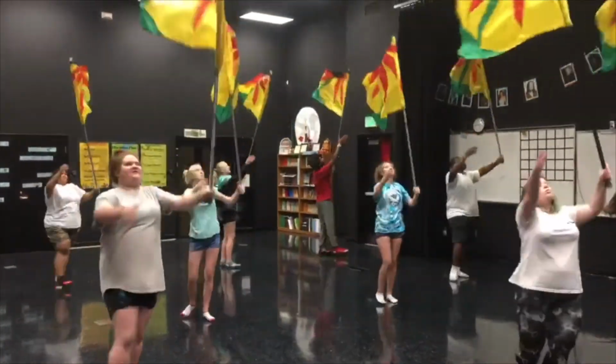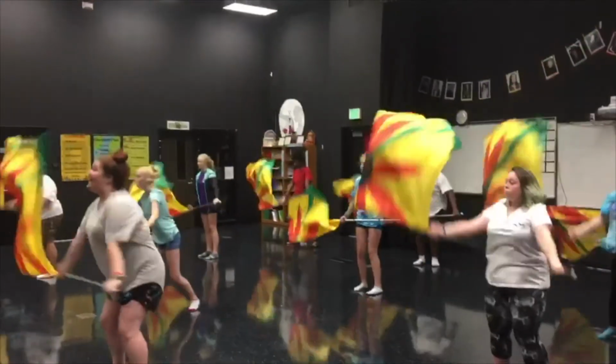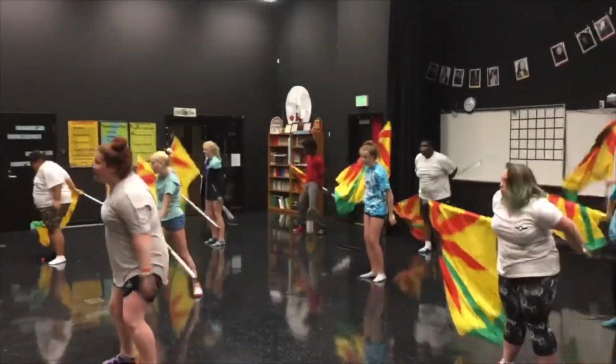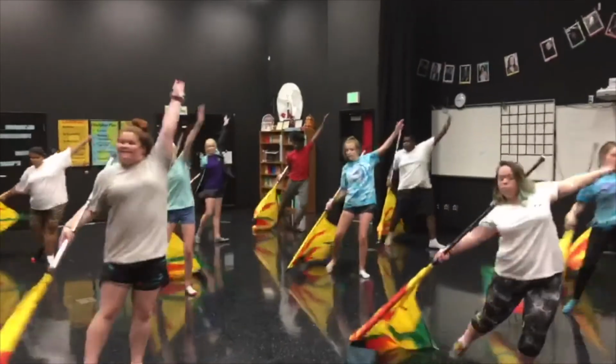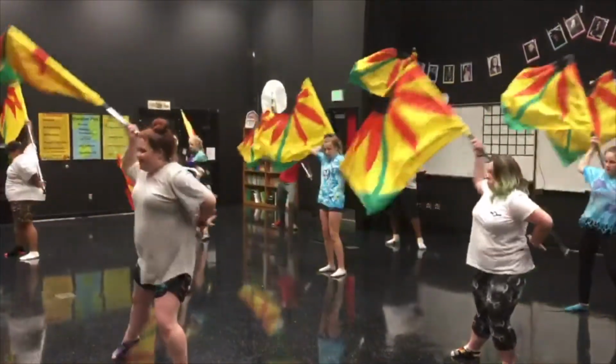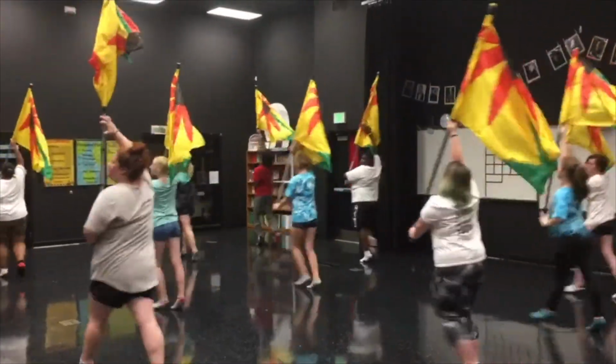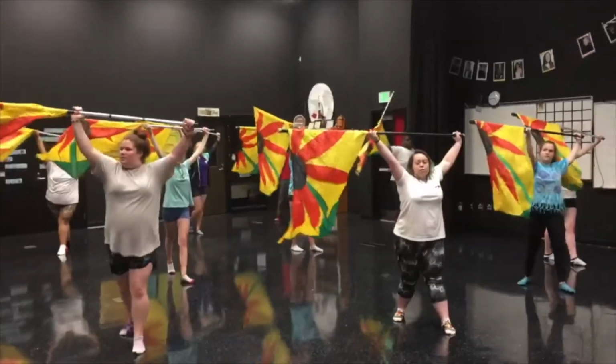Another way to be involved in band is to audition for Color Guard, where you'll learn how to dance, spin flags, rifles, and sabers to become a visual representation of the music the band is performing on the field.